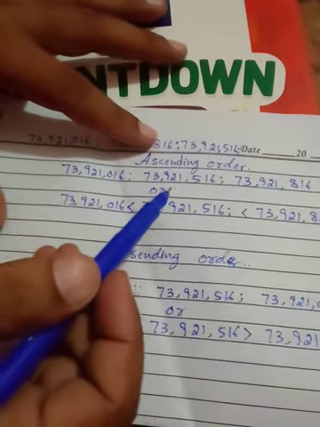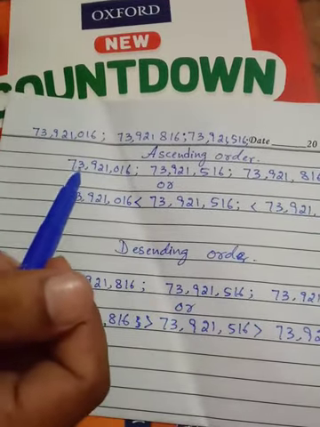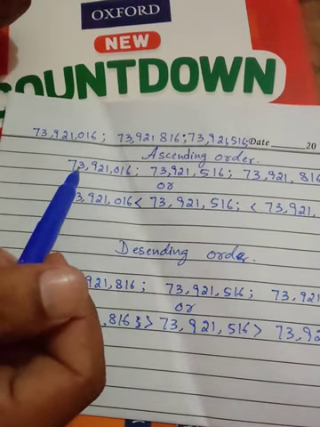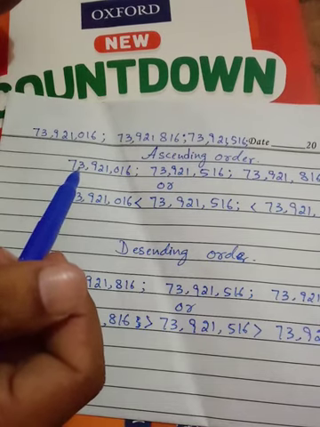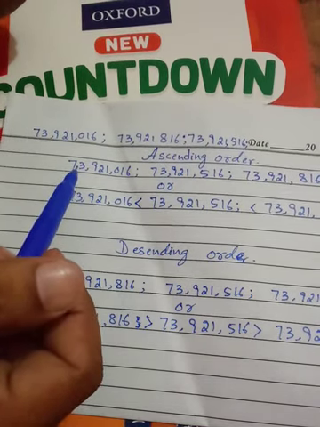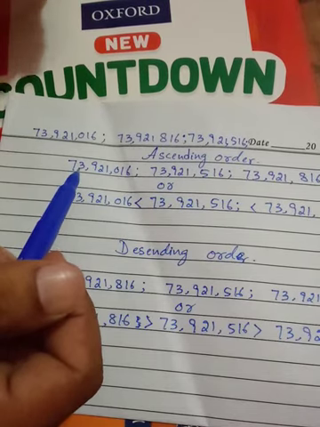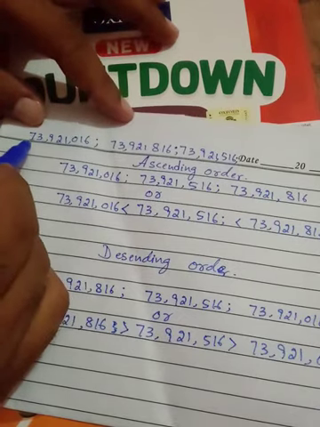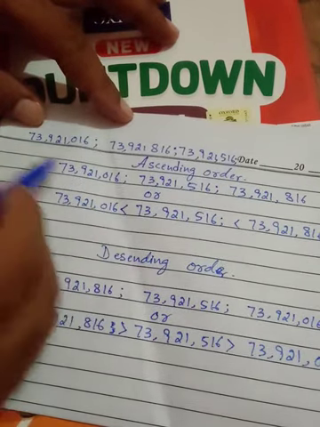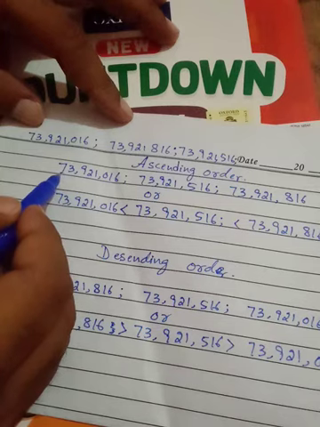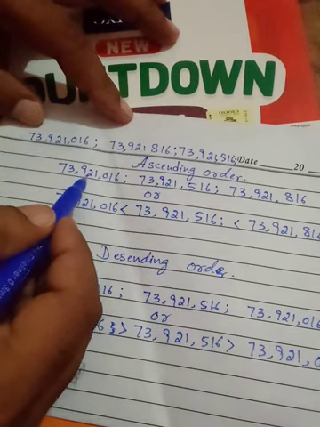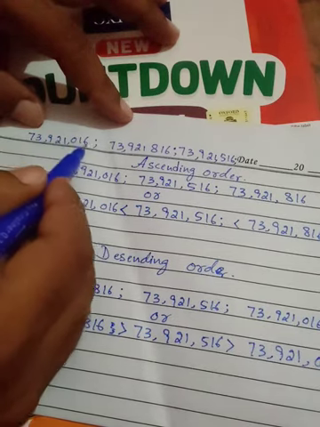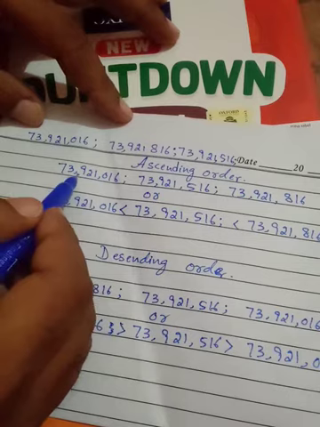Okay, coming to the first, ascending order. In ascending order, first we have to see which number is smaller. First we have to place the smaller number, then the greater, then the next greater number. It means arranging in ascending order. See, in all three numbers from here, this number was smaller, 73,921,016, and this number was smaller. So it is written first.